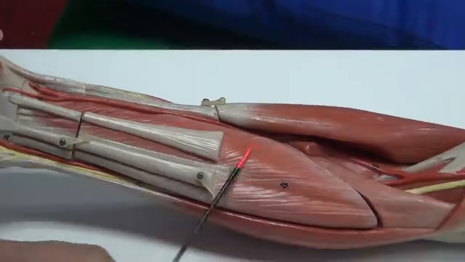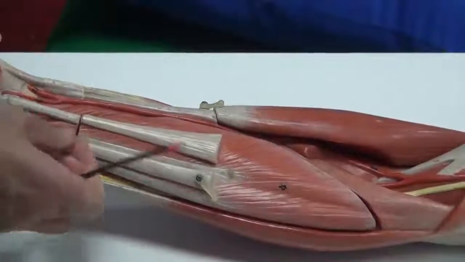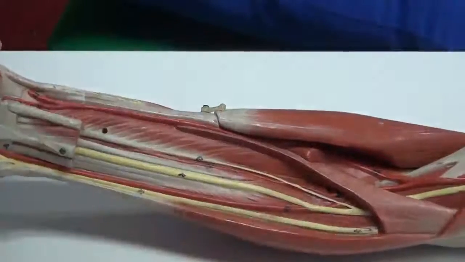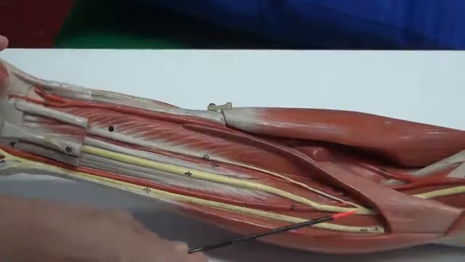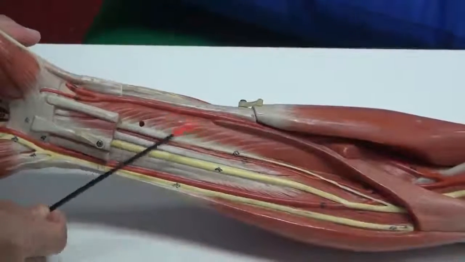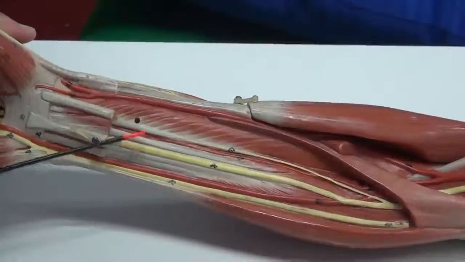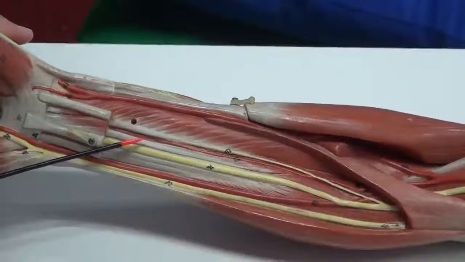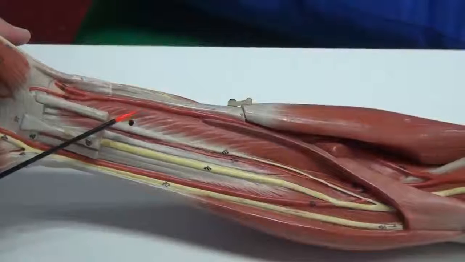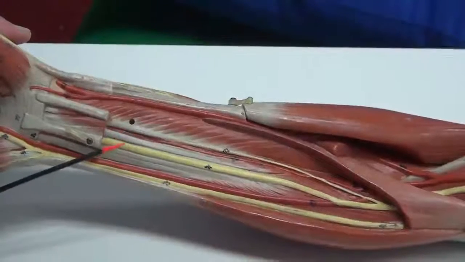This is flexor digitorum superficialis. If we remove the flexor digitorum superficialis, we can see there are several nerves and arteries beneath it, because in between the intermediate layer and the deep layer of the anterior compartment of forearm, it is the neurovascular plane where you can see the nerves and blood vessels.